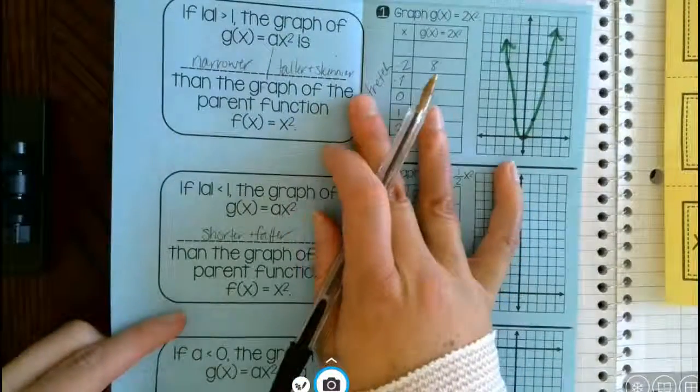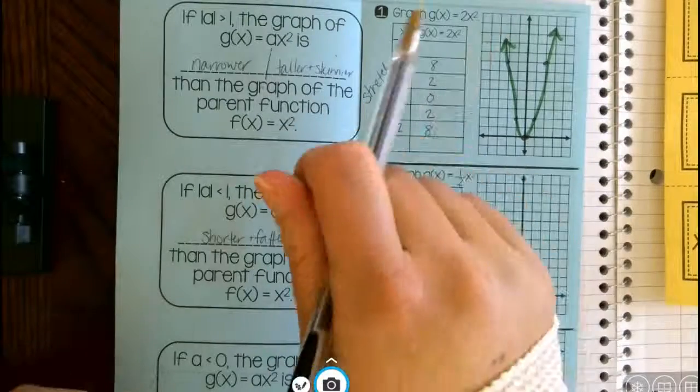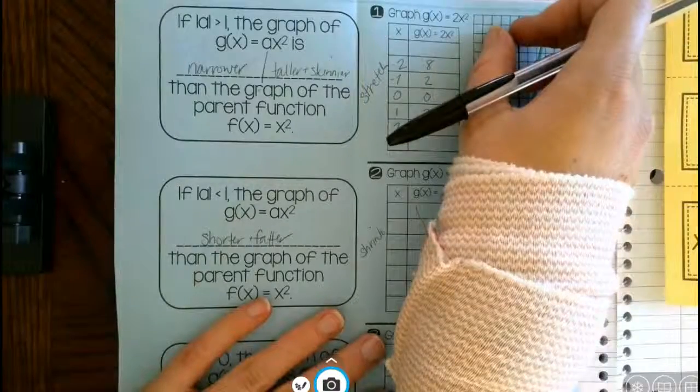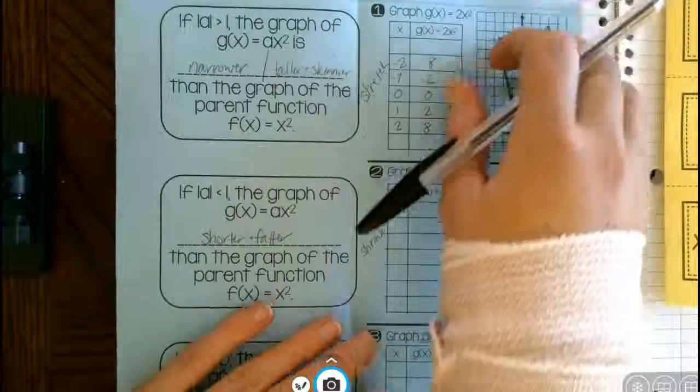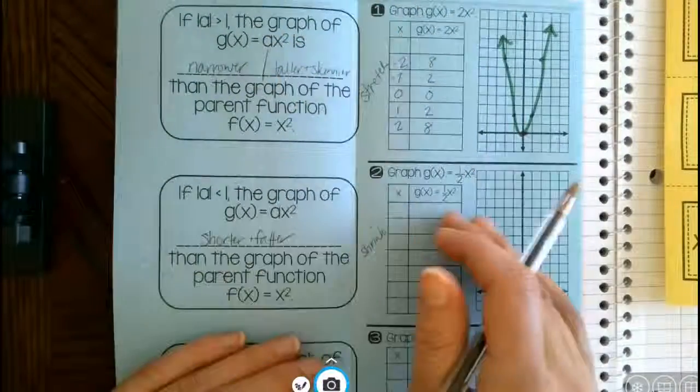So when we're doing this, I want you to think of if someone was to stretch you, if they were to grab you on the top of the head and pull you, you would get a little bit taller and skinnier. So that's what our stretch is. And if they were to shrink you, to put their hand on your head and just push you down and smush you, you'd get a little bit shorter and fatter.